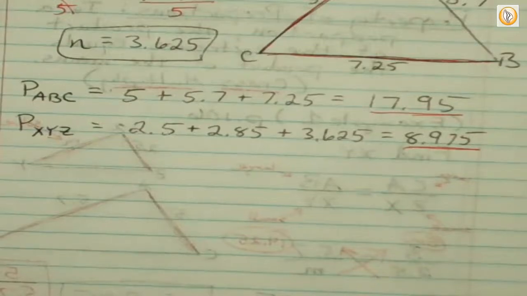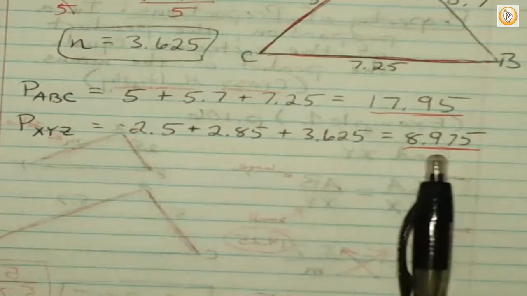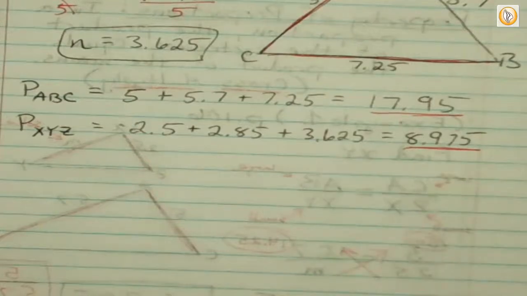So you don't do anything after that? No, you just answer the question. We did. You add the three sides. 17.95.